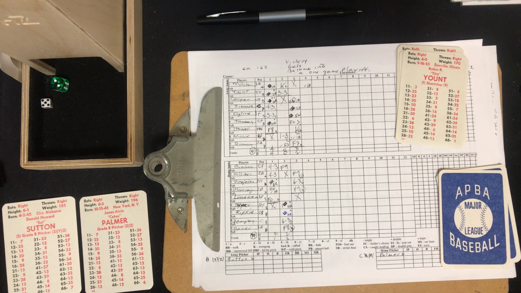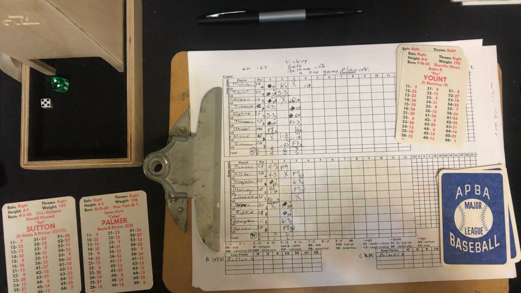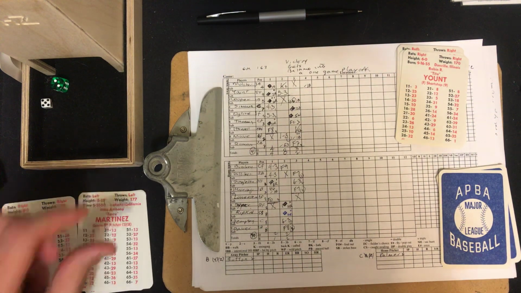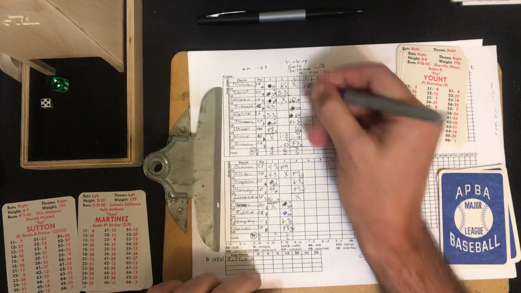For the Orioles, it was Tippy Martinez. So we're going to bring in Tippy Martinez. And Tippy Martinez went 2 2/3 of an inning. So Palmer's out. Tippy Martinez is in.